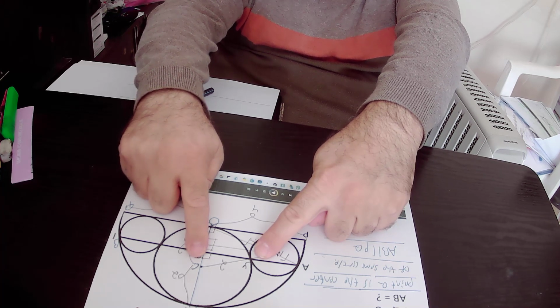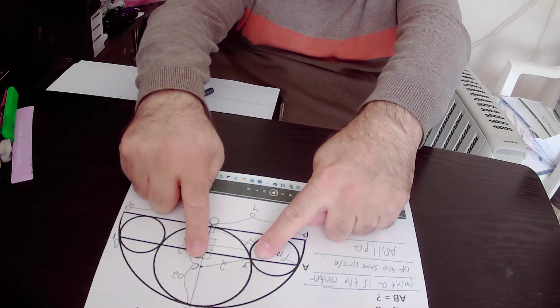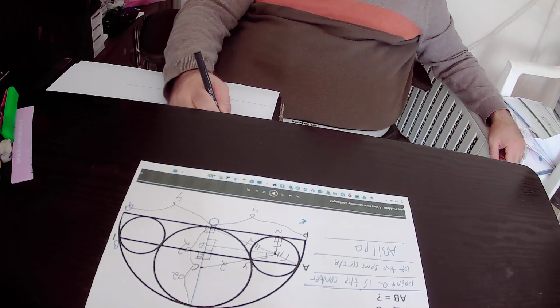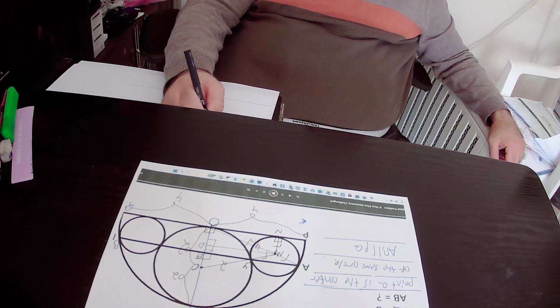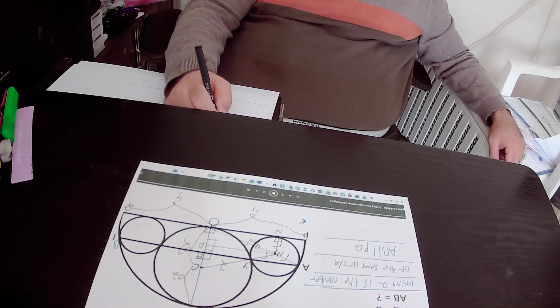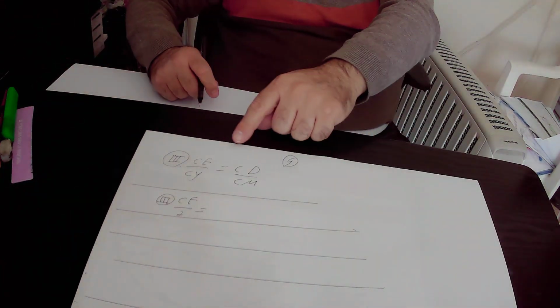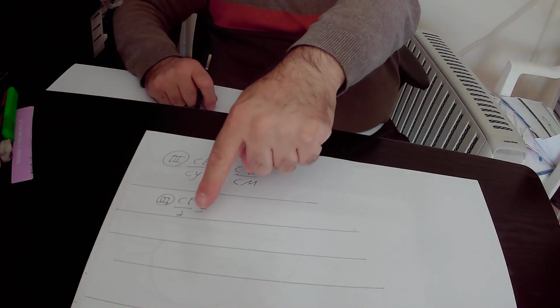It is the radius of the middle circle. So CY equals 2 units. So we can write down that CE over CY, that is 2 units.